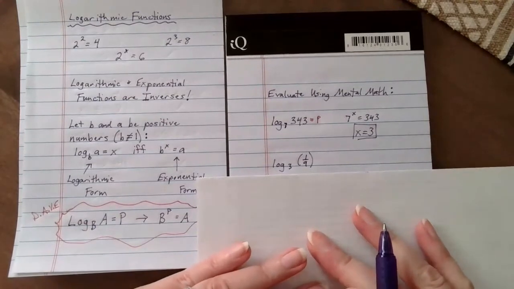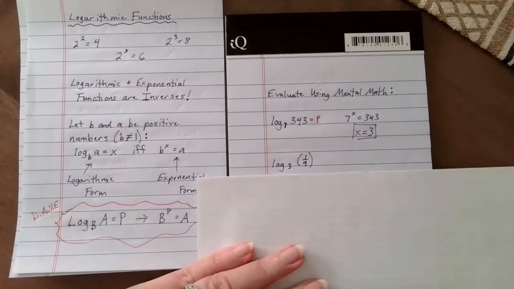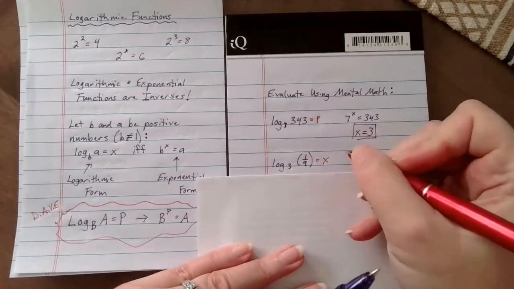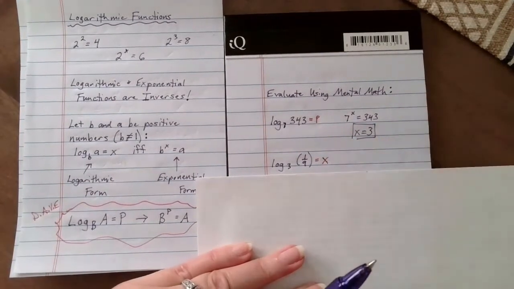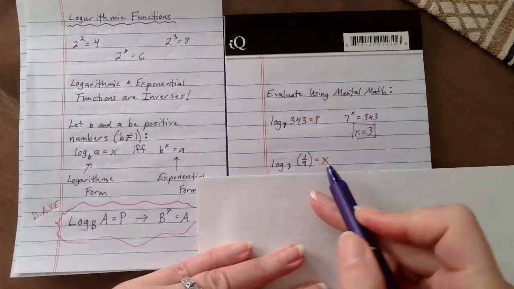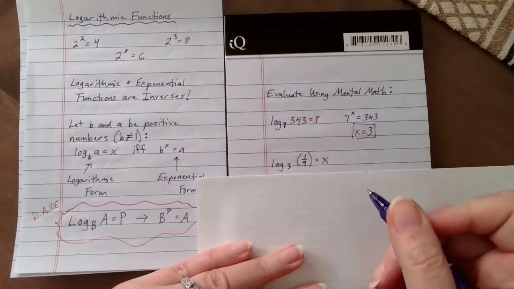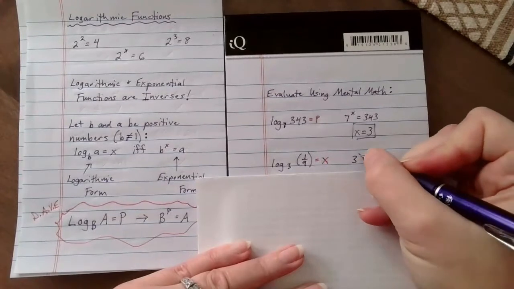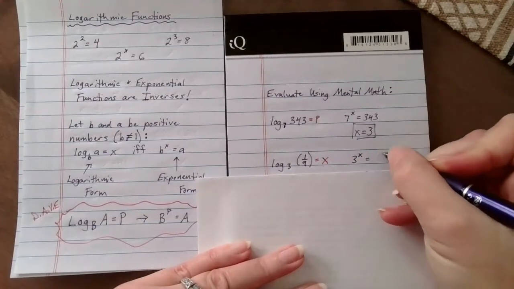Log base 3 of 1/9. Again, if there is nothing on the end, feel free to add something. Maybe I'll just put equals x this time and go straight to the x. But again, I have the base, I have the answer, I'm looking for the power, log BAP. What do you think? Because this is saying 3 to some power is going to equal 1/9.